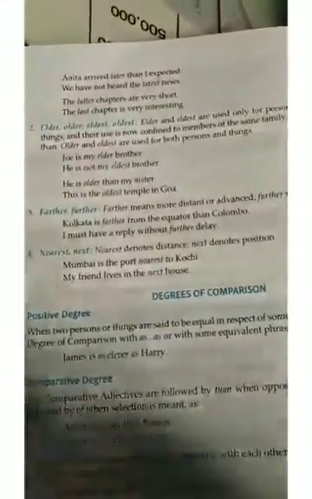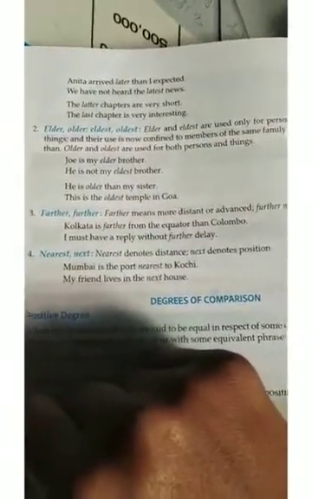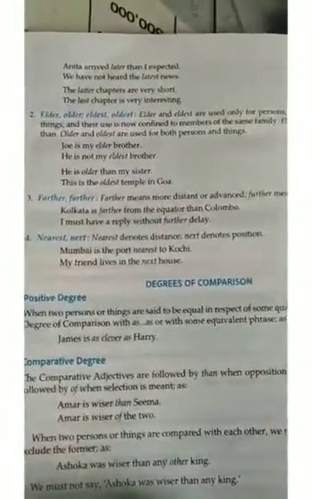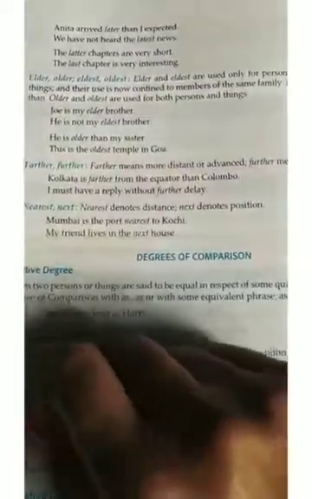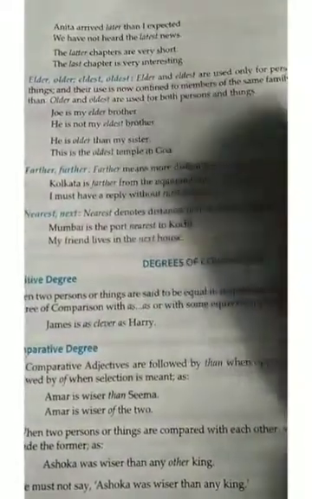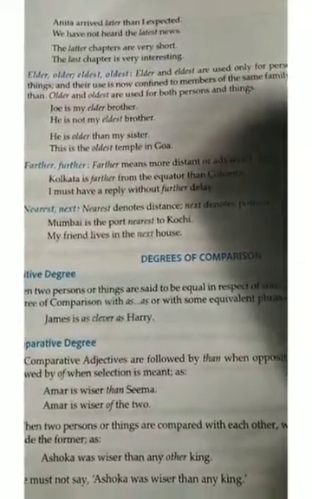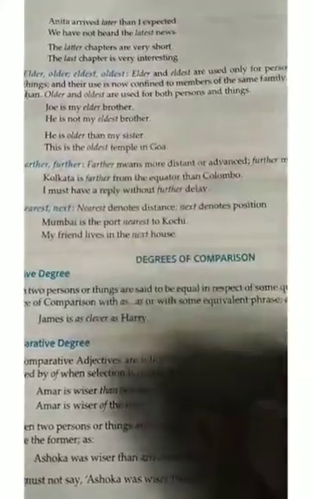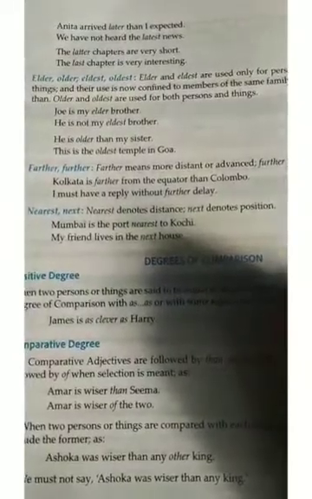Then we have elder, older, eldest and oldest. Elder and eldest are used for persons, for comparing, not things. And older and oldest are used for both persons and things. For an example, John is my elder brother and she is not my eldest sister. He is older than my sister. This is the oldest temple in Goa.